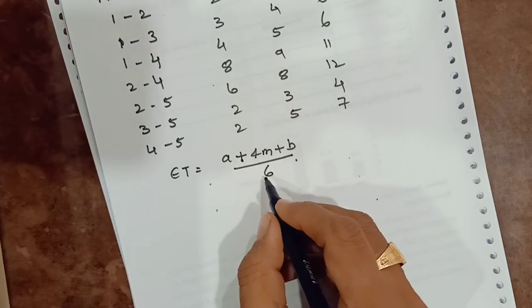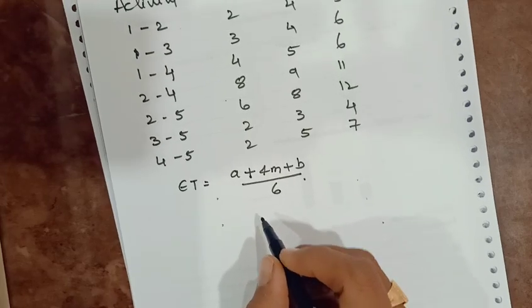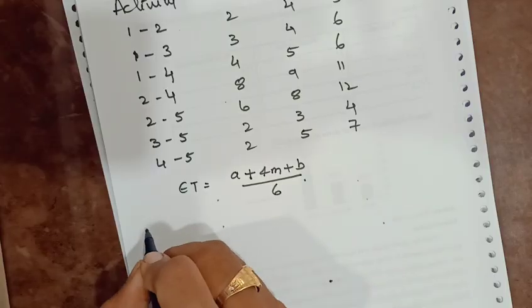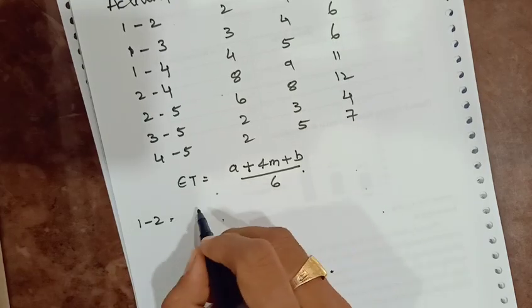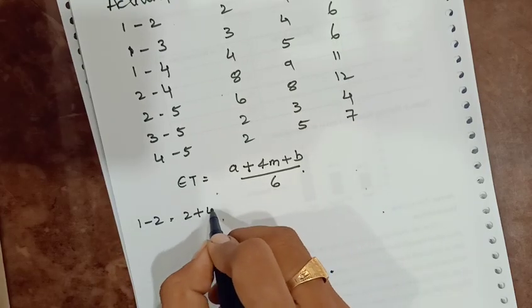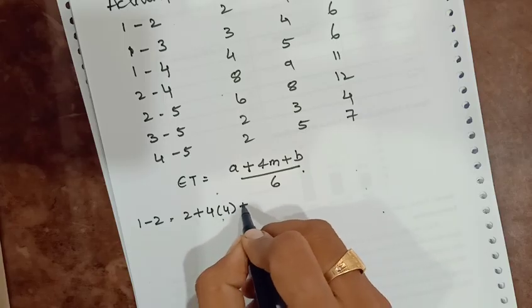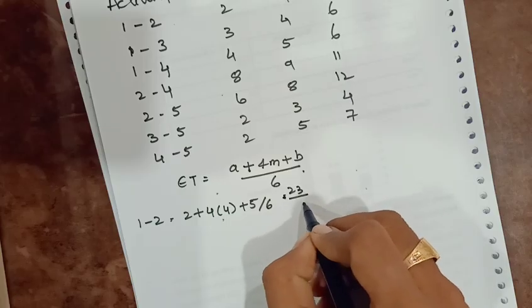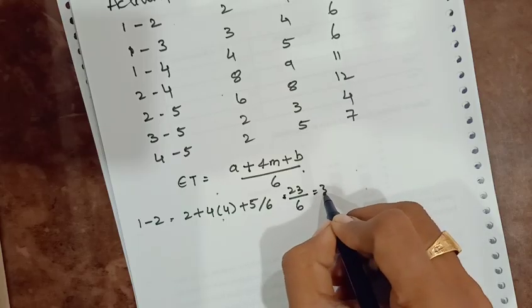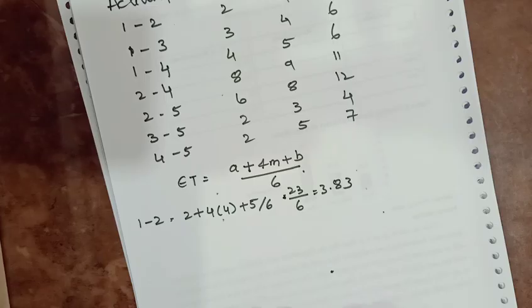Using this formula for all the activities we will calculate the expected time. For 1 to 2: 2 plus 4 into 4 plus 5 by 6, that is 23 by 6, which equals 3.83.